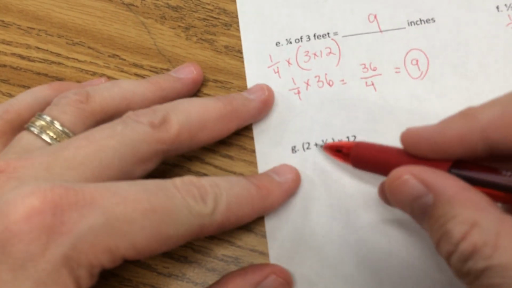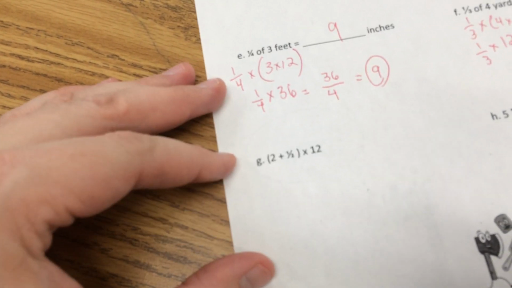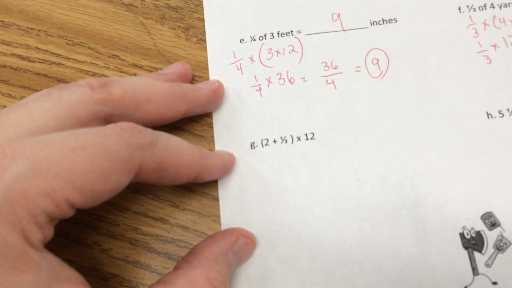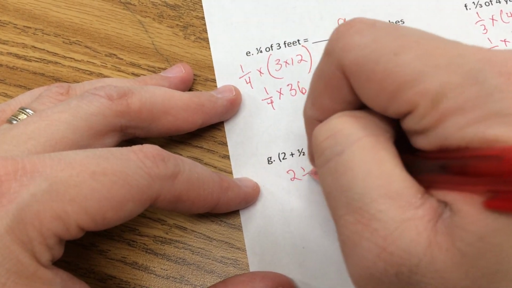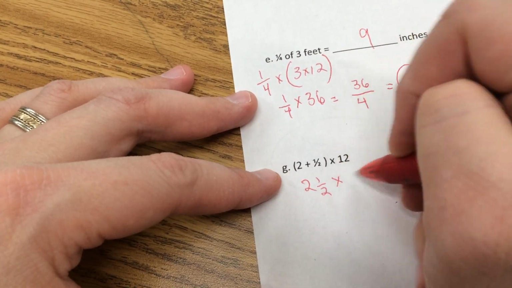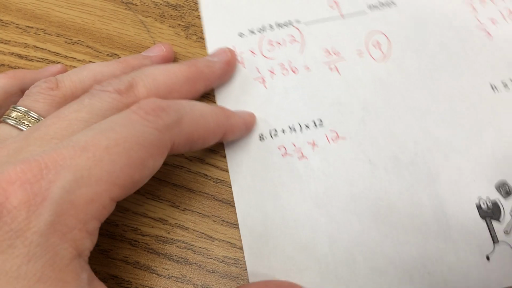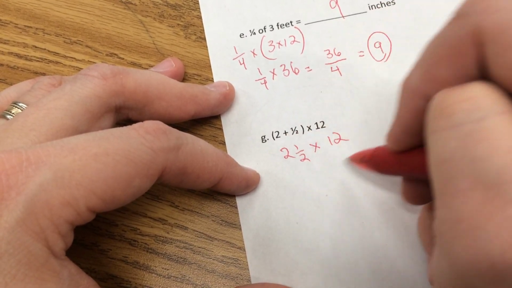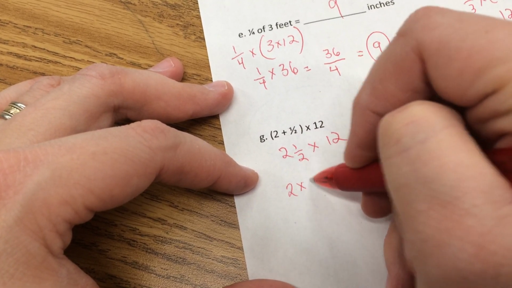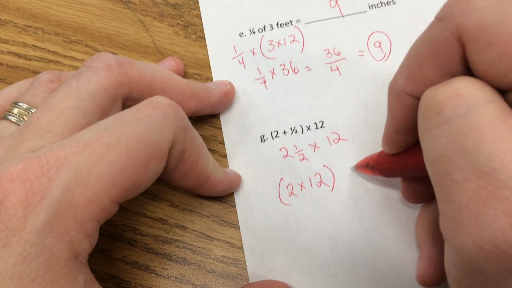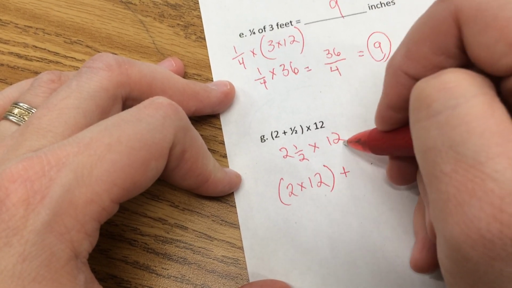Yeah, this should go pretty quickly. Let's see. 2 plus 1/2 times 12. I have to do what's in the parentheses first. 2 plus 1/2 is just 2.5. Or I could keep it separated. But let's see, 2.5 times 12. Because here's what I'm going to do. I'm going to separate it. First, I'm going to say, let's look at the whole number. What is 2 times 12? And then I'm going to add, what's 1/2 times 12?